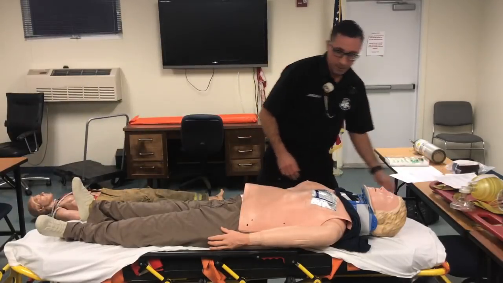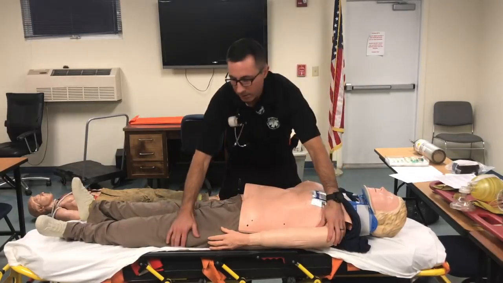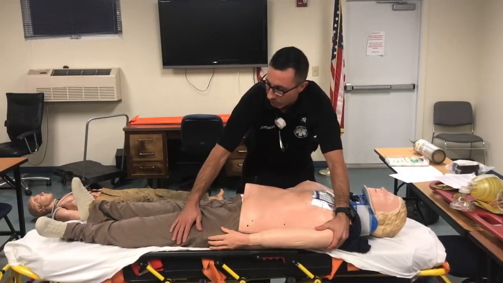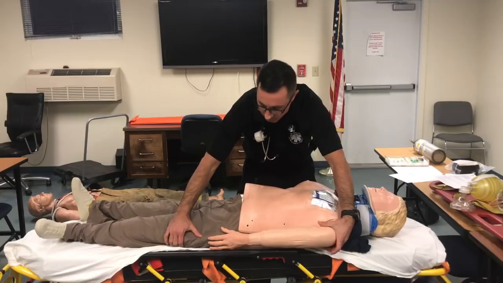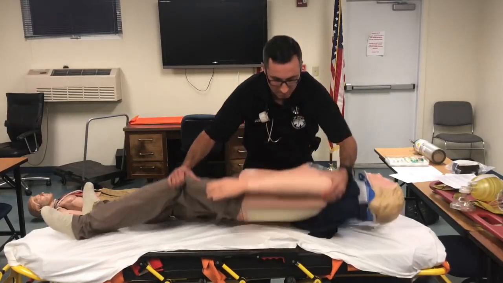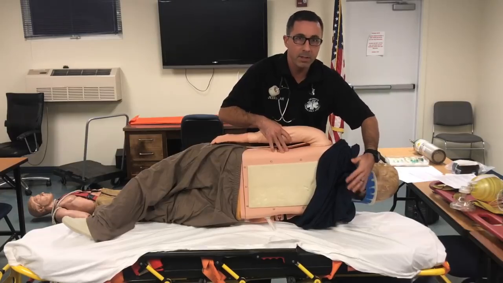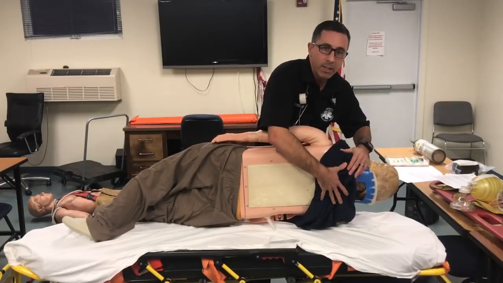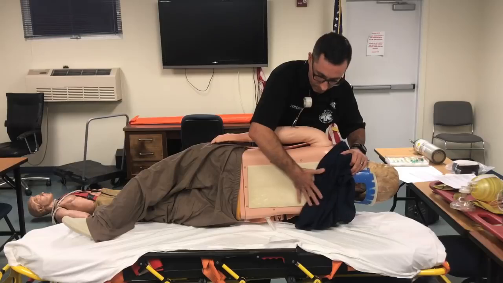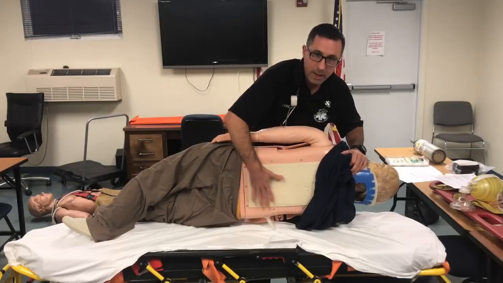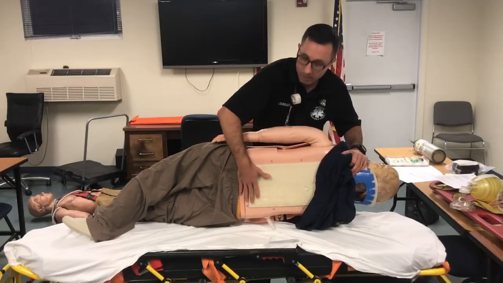Now we need to check the patient's posterior. So on C-spine's count, on 3, we're going to log roll our patient. Again, you would have a partner doing this with you. 1, 2, 3. We're going to check the back of the patient's head and the neck for any DCAP, BTLS, crepitation. I'm checking the thoracic and lumbar spine for any DCAP, BTLS, crepitation. I'm looking for any step-offs.